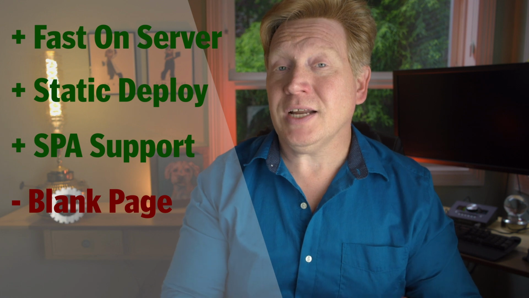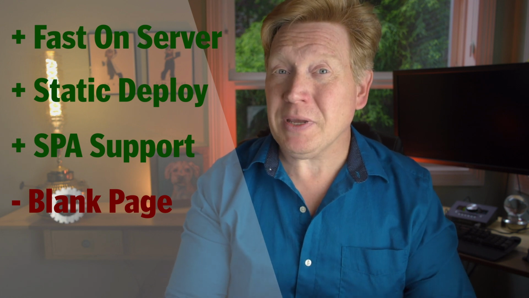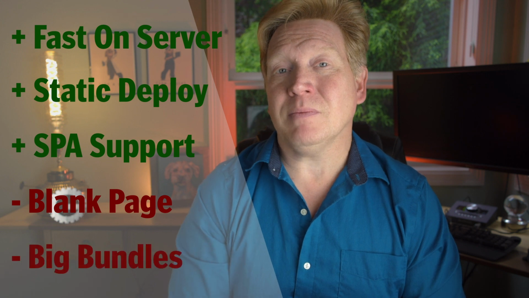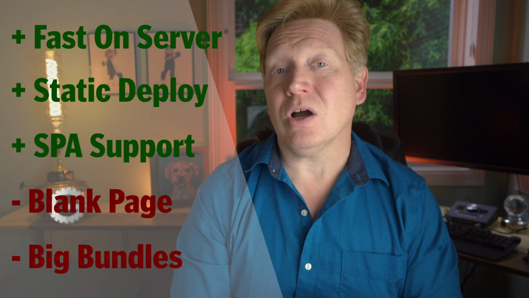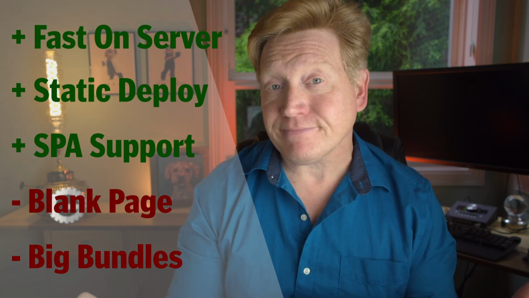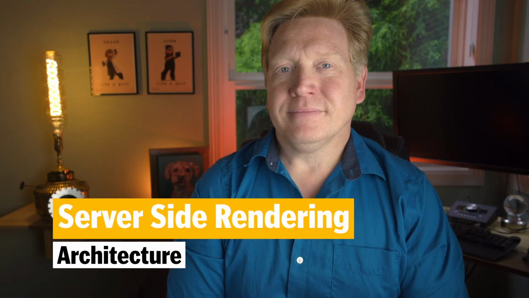And until that React app loads, they're going to see a blank page, which is not great. Particularly since compounding that is the fact that bundle sizes can be large nowadays. And so particularly on slow connections, that's going to be a problem. Let's talk about server-side rendering and how that model might fix it.